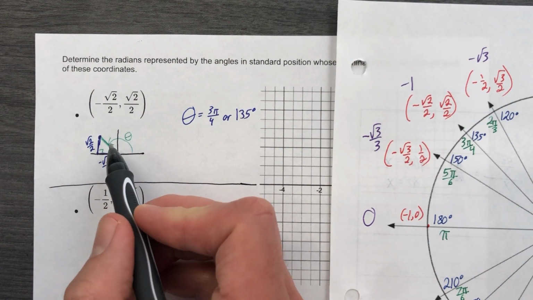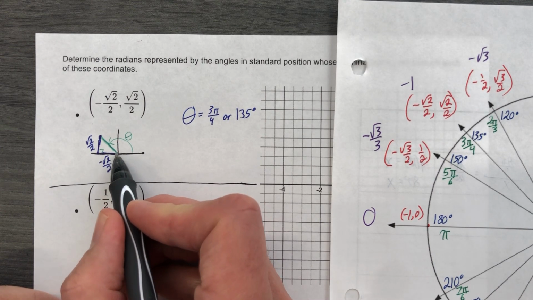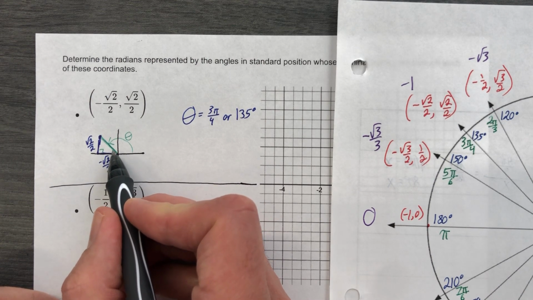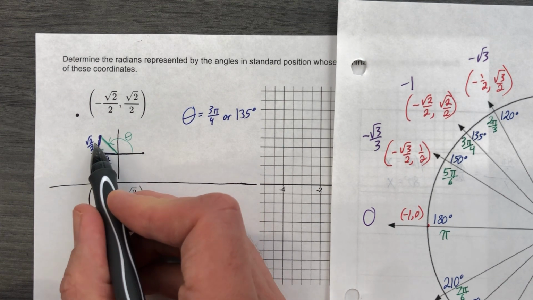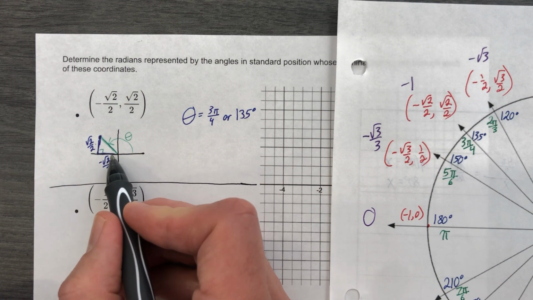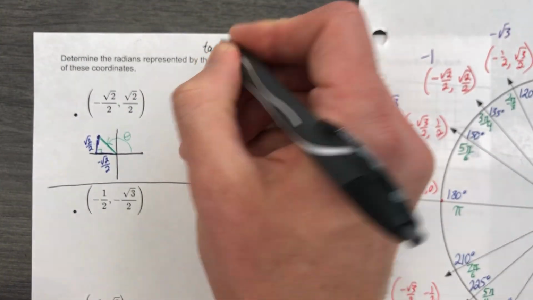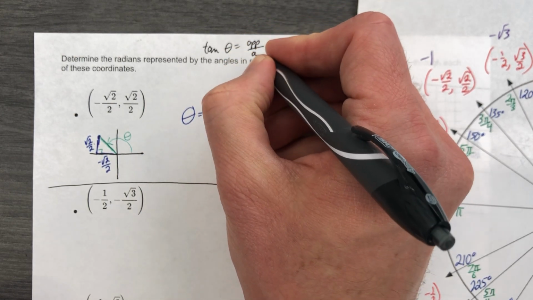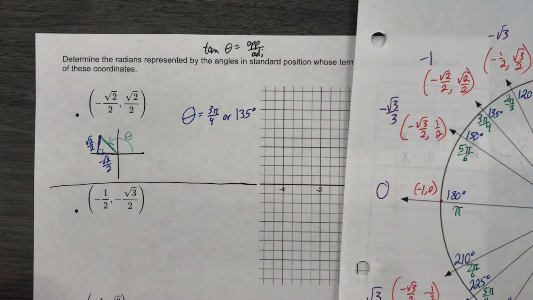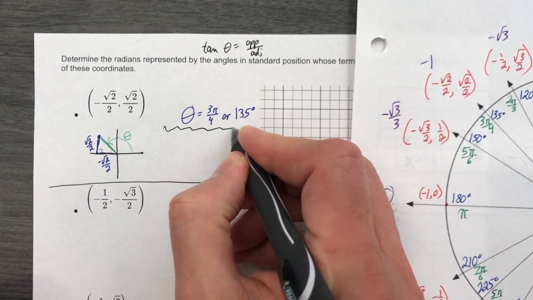From the origin, where the angle sits, like the little corner of a triangle, we would have opposite and adjacent. All of these are going to be tangent. The tangent of an angle is the opposite side divided by the adjacent side, and we're going to solve that. Even though we have our answer right here, here's an alternate way of doing it.